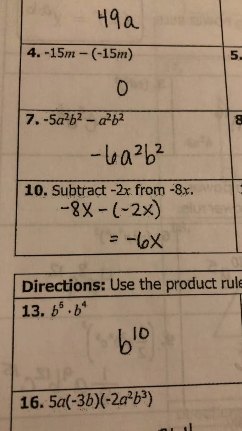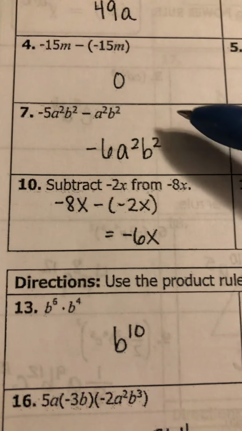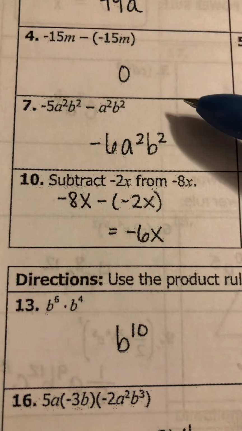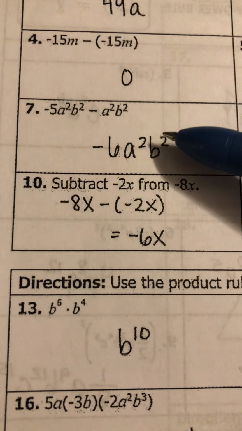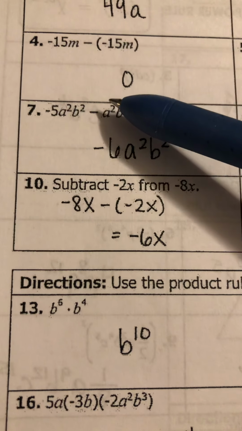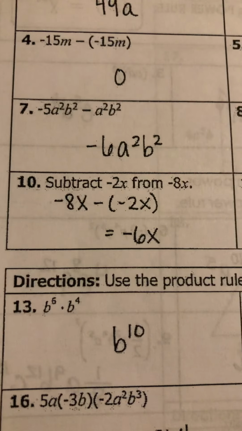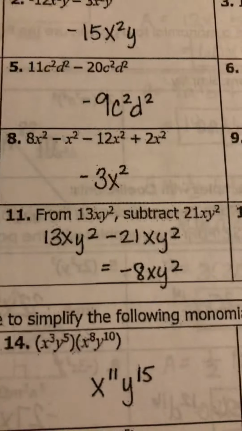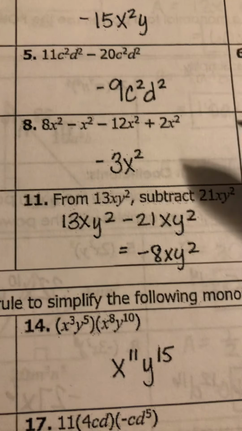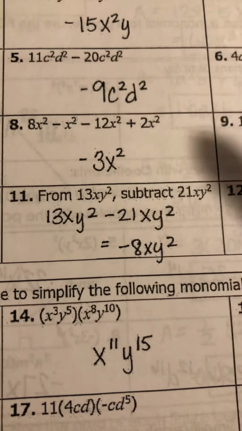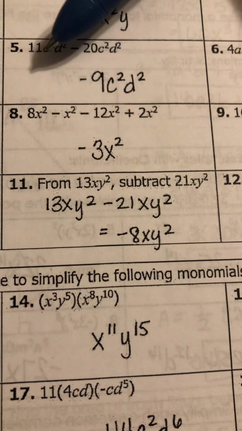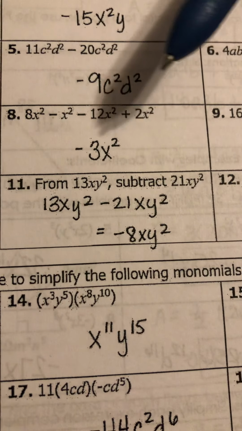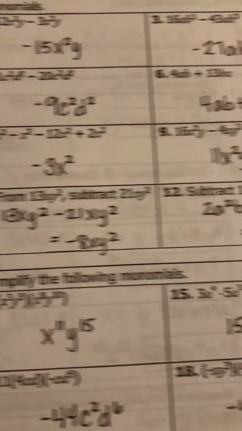Looking at number 7, over here I have my invisible coefficient of negative 1, so negative 5 plus negative 1, I'm going to end up with negative 6, and then I have the same variables over here, those exponential variables. Over here, it looks like I have a lot of x squared terms that I'm going to start combining. So I have a string of these coefficients here. And if I string them all together, I'm going to end up with negative 3.